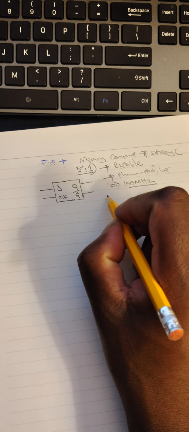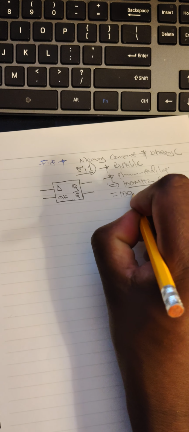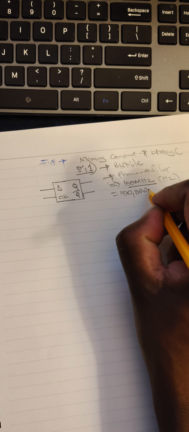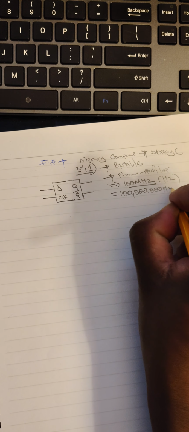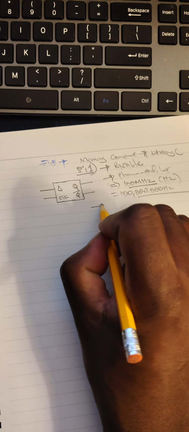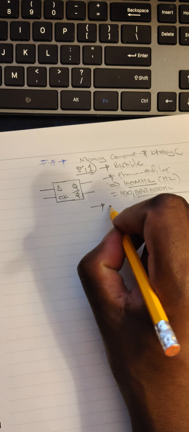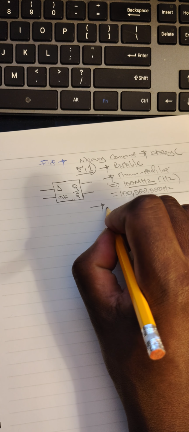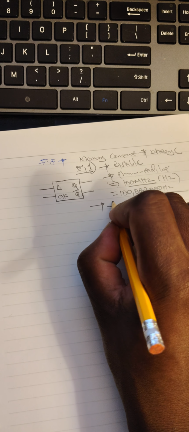Now, frequency is measured in hertz. So 100 megahertz is close to 100 million hertz. What it means for your system is that it's taking the clock, and again, don't think about the wall clock. It's the signal.